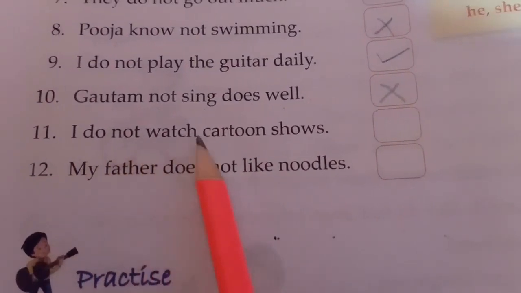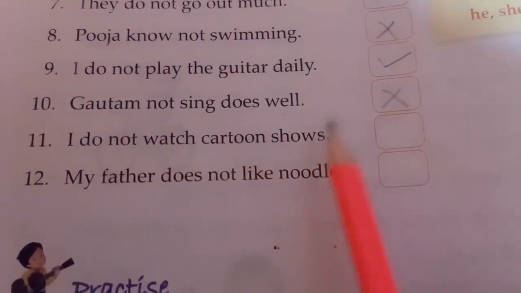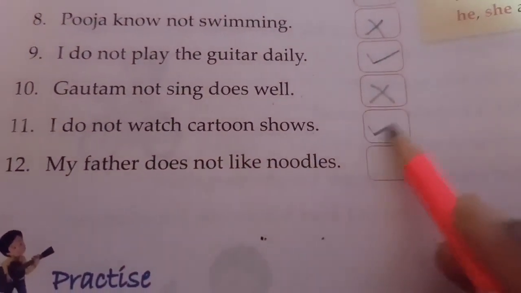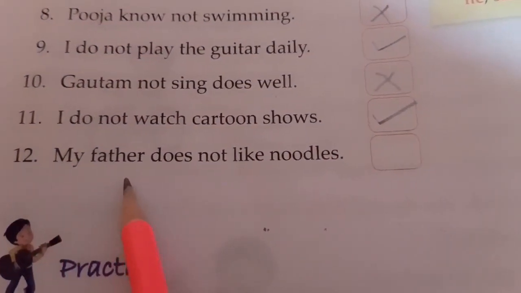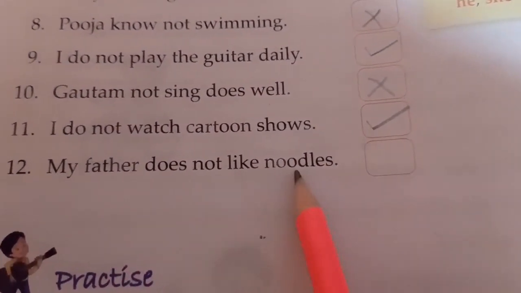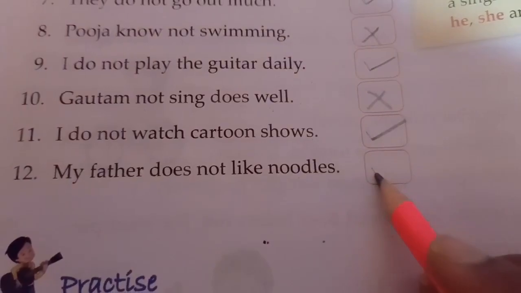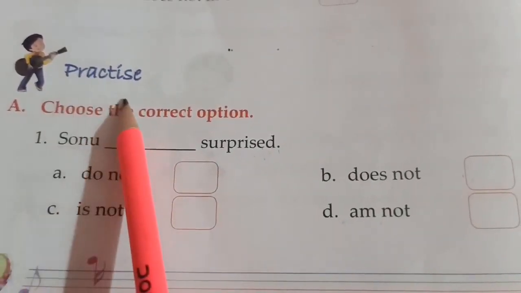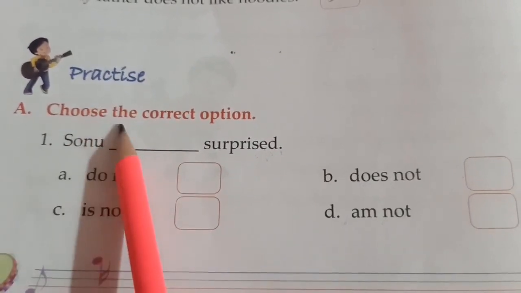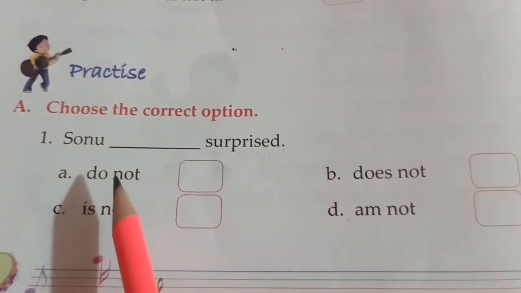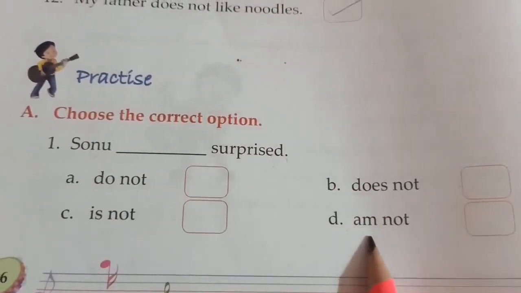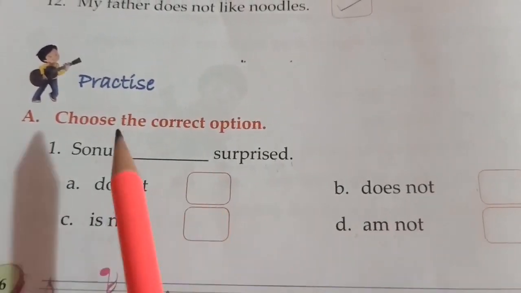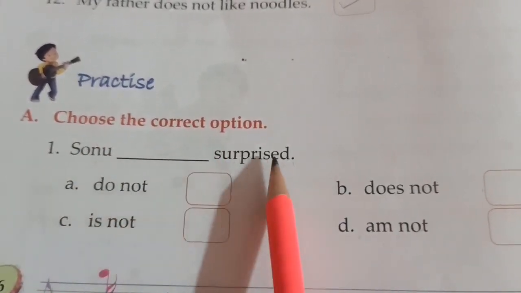I do not watch cartoon shows. So this is a correct one. My father does not like noodles. So this is also a correct sentence. Now we'll do the practice. Okay, choose the correct option. Here 4 options are given, children, and we have to choose the correct one to make a negative sentence here.